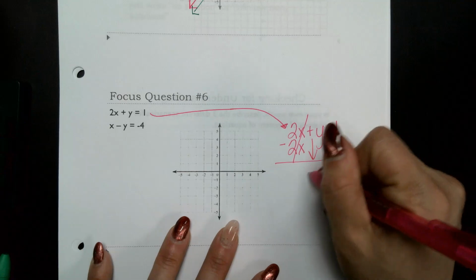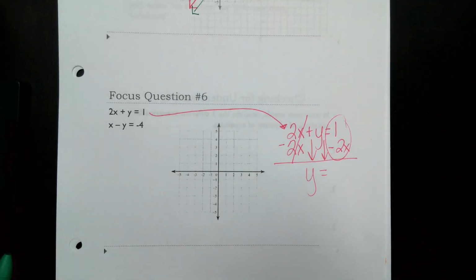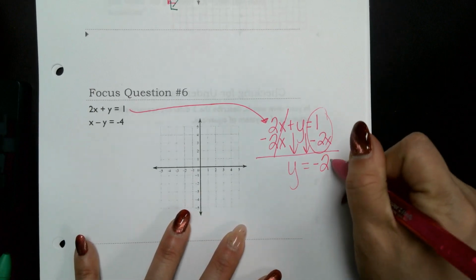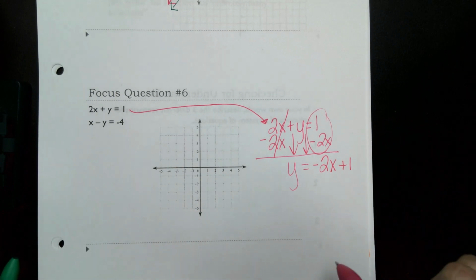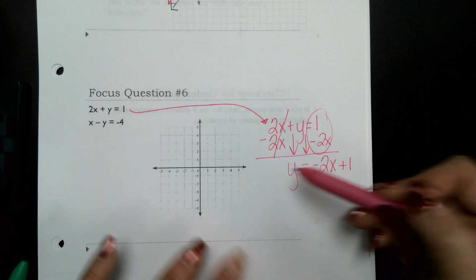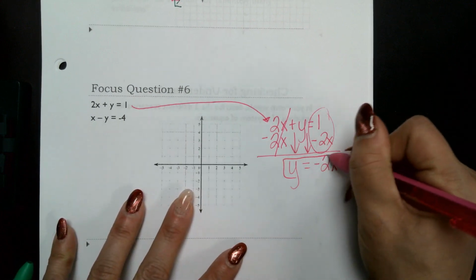So you bring down the y, bring down the equals. We can't combine those. How would I write it? Negative 2x plus 1. Why don't I have to do the division step like we usually do? There's not a number in front of y. So I don't have to divide by anything. That one's just done.